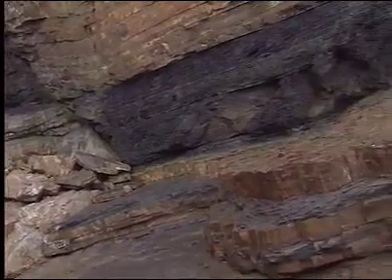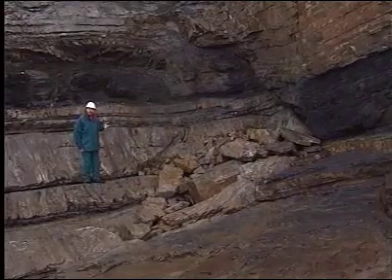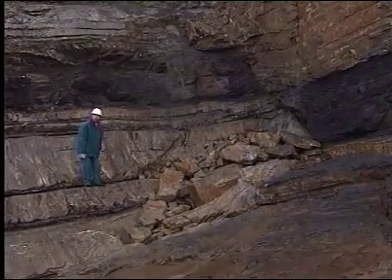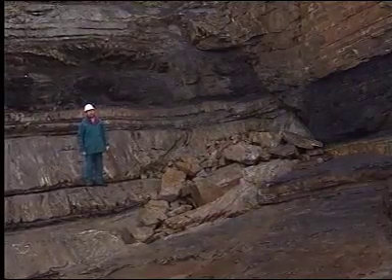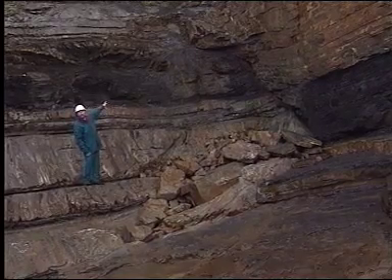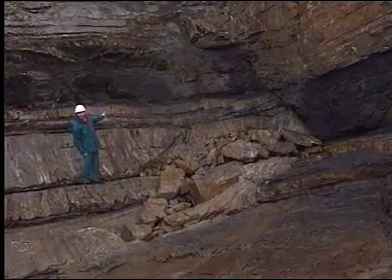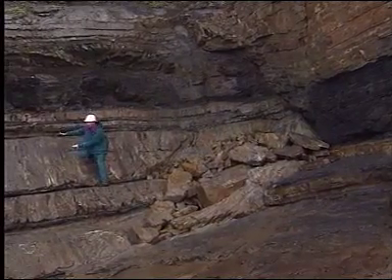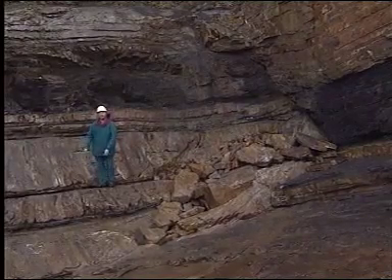Now, how do I know that's the same bed? Well, I know it's the same bed if I try and match the exact sequence of beds in this side, which is the footwall, with the sequence in that side, which is the hanging wall. Just have a look at the sequence in the footwall. Thick black shales, 2 or 3 thin sandstones, and then 3 or 4 very thick sandstones underneath.